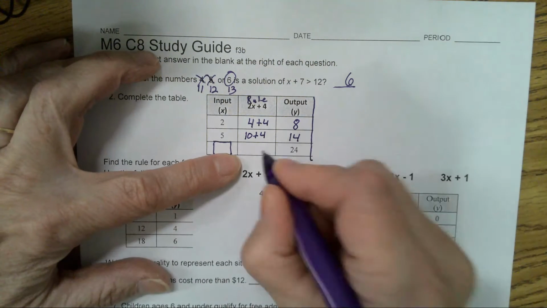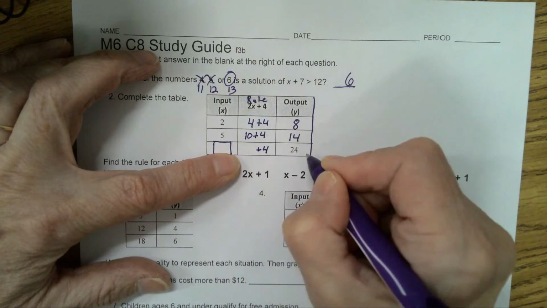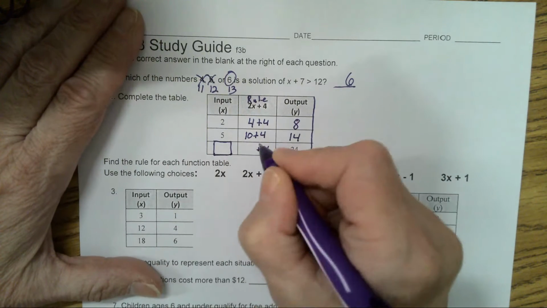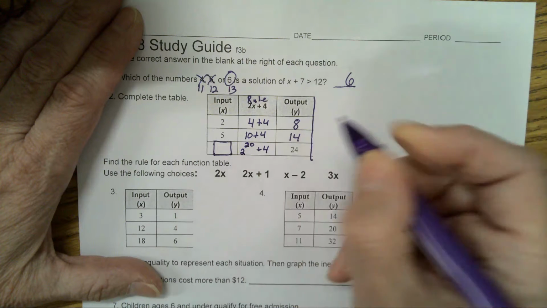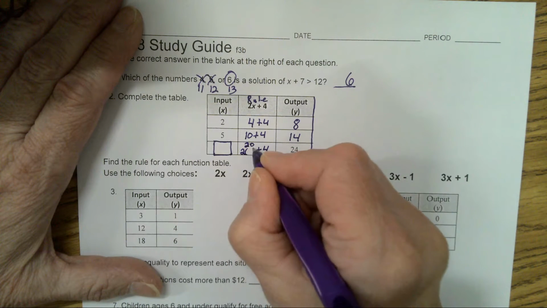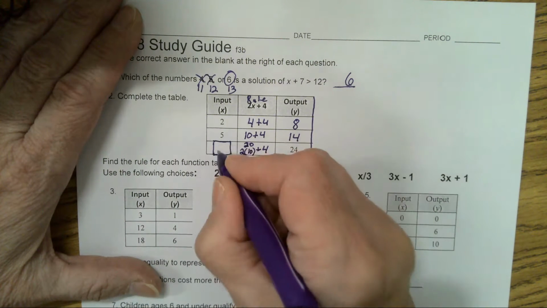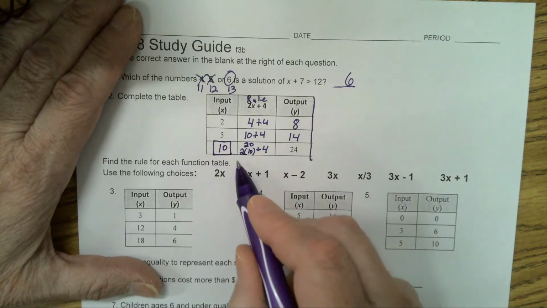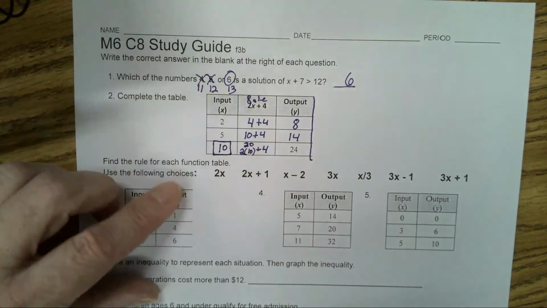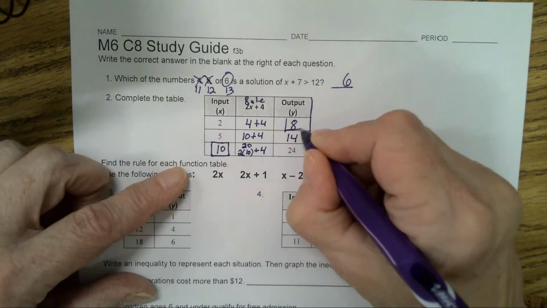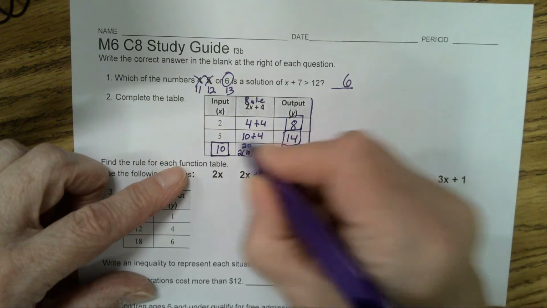Now, what plus 4 equals 24? 20, right? So 2 times what is 20? 10. So your input is 10. 2 times 10 is 20 plus 4 is 24. Do you see how I got my answers of 8, 14, and 10?